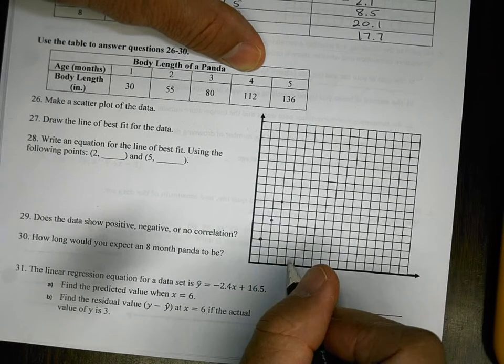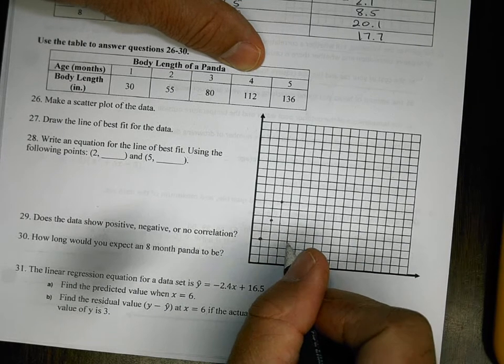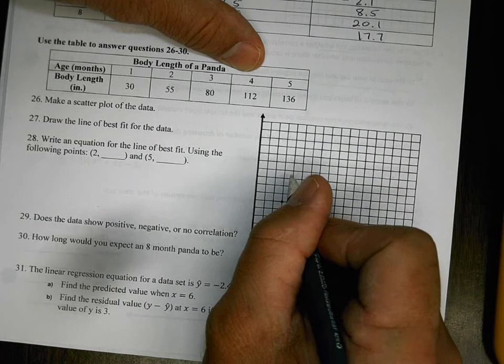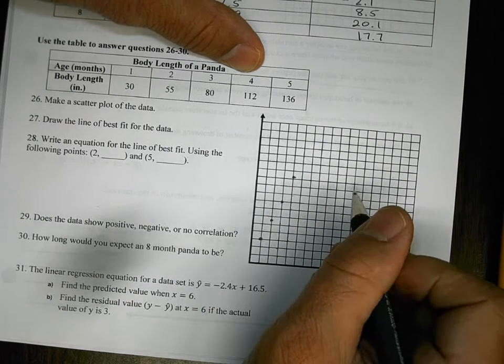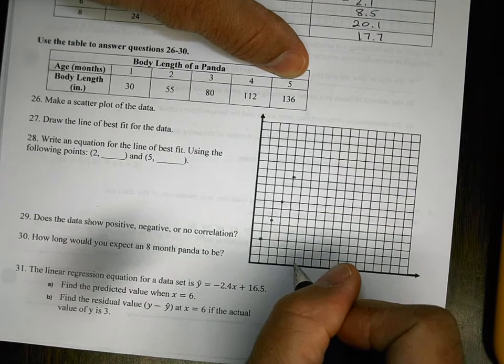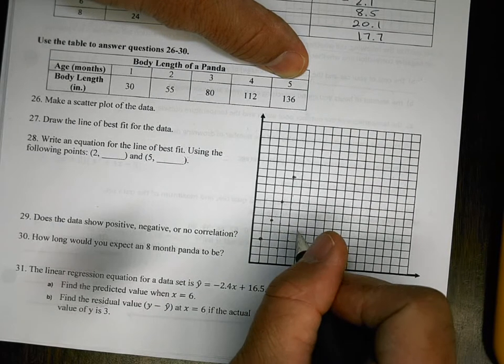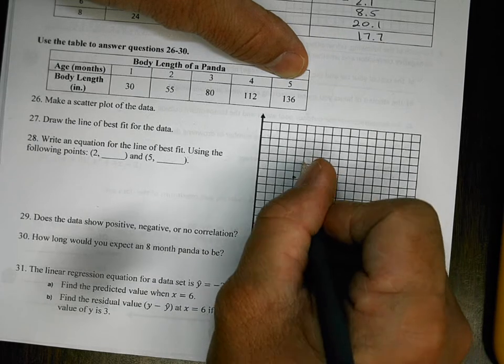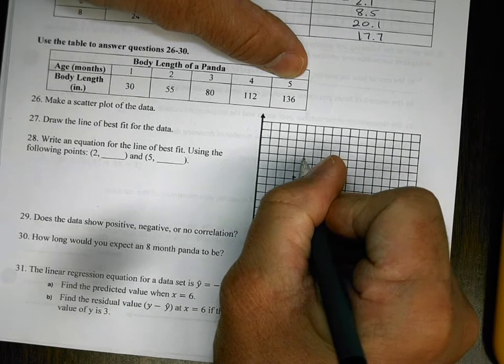So 10, 20, up to 90, 100, 110, 112, about there. And then 5, 136: 1, 2, 3, 4, 5. 10, 20, up to 110, 120, 130. 136 would be about right there.